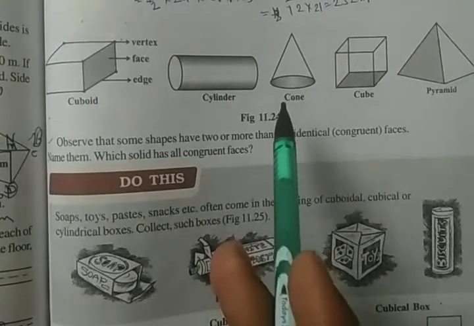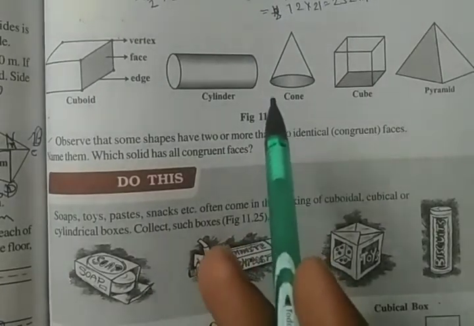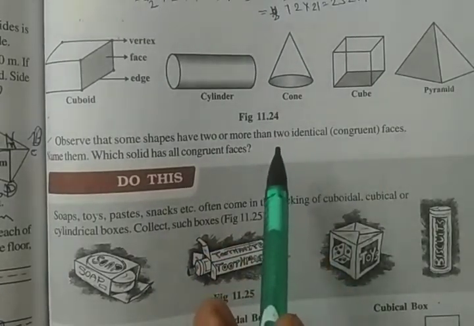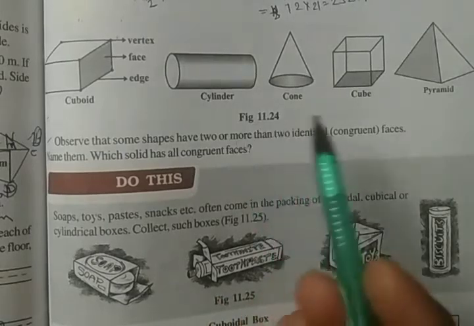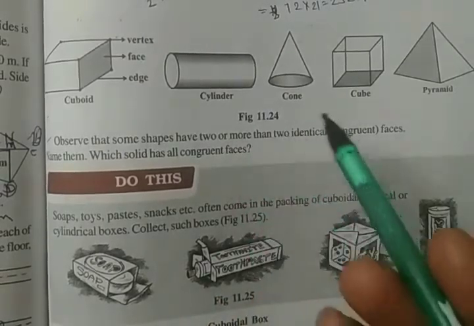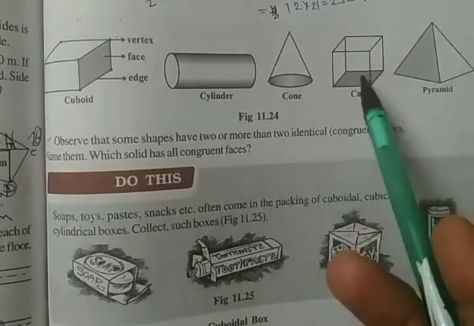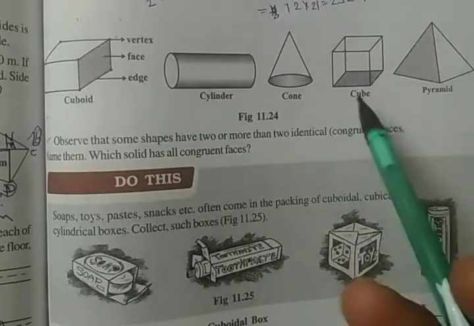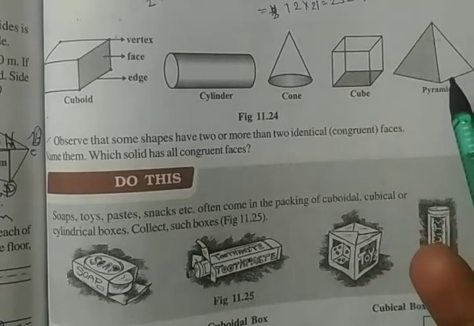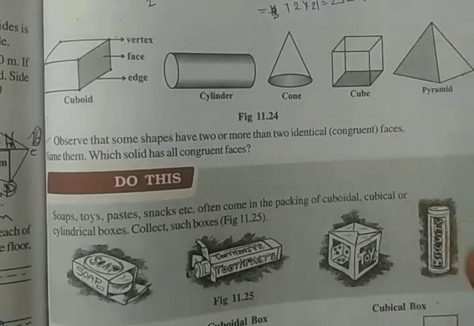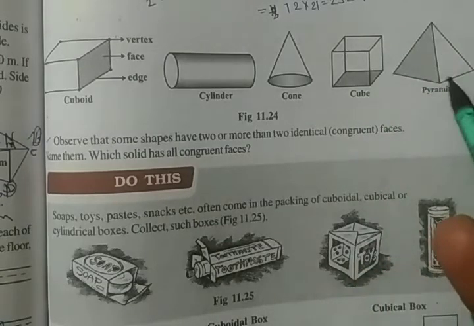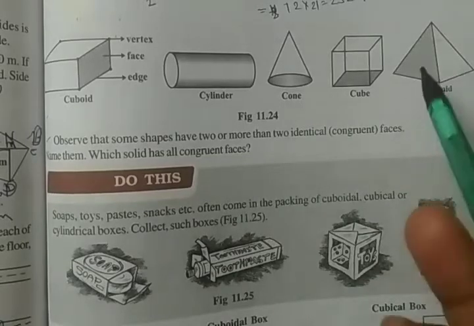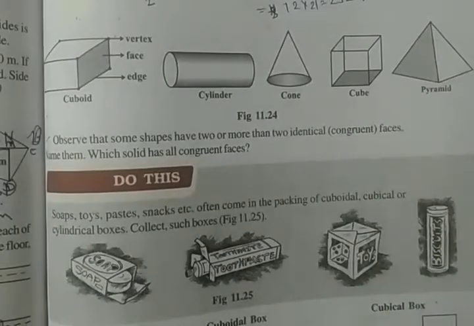Then comes a cone, like an ice cream cone or any funnel. This is a cube. A cube is made of squares. A pyramid is made of triangles on all sides, and the base is a square.